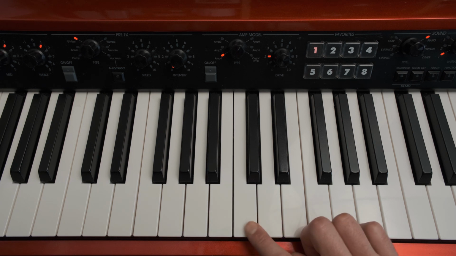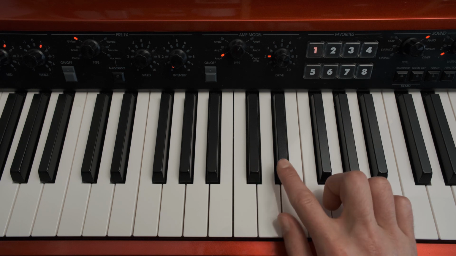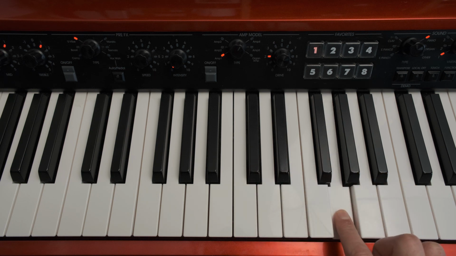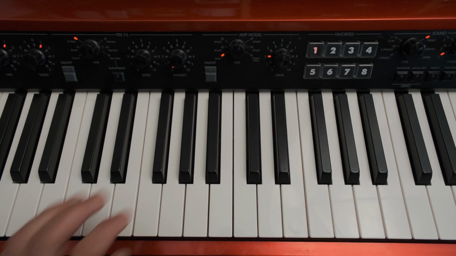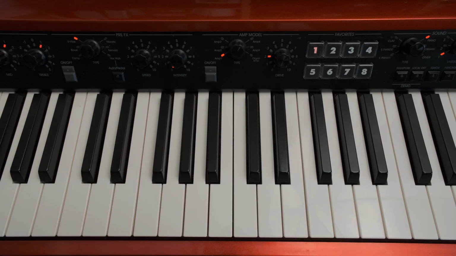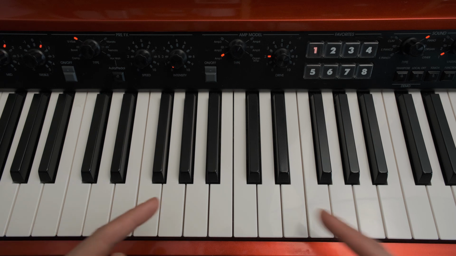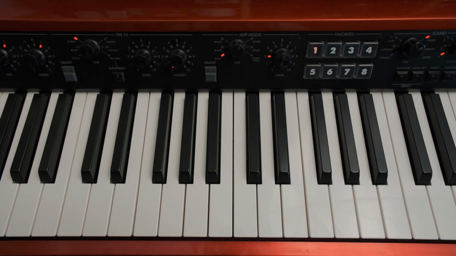As you can see, we have these individual keys, and each one of these keys plays a different note. And if we look closely at the pattern of keys here, there might be a few things we can notice about them.